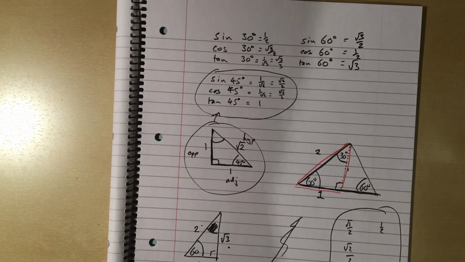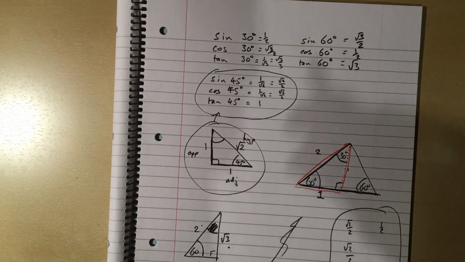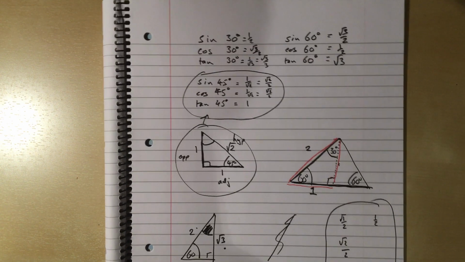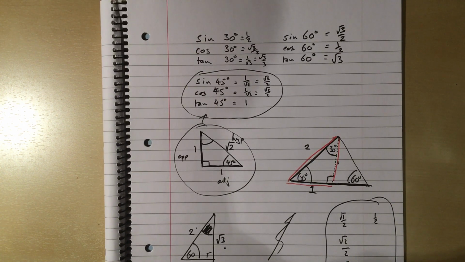Okay, so that is everything about the exact values of sine, cos and tan for 30, 60 and 45.